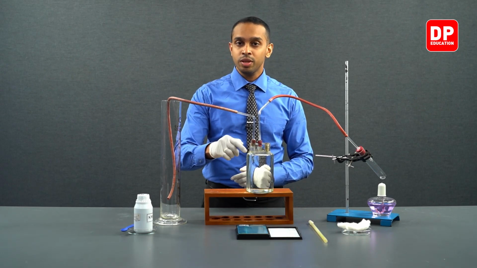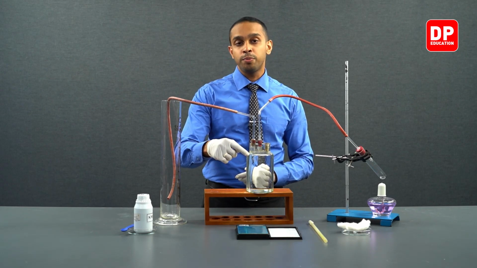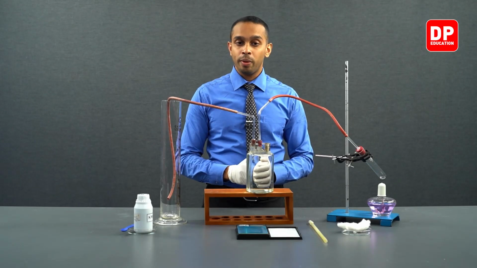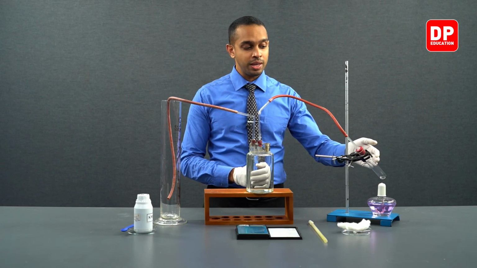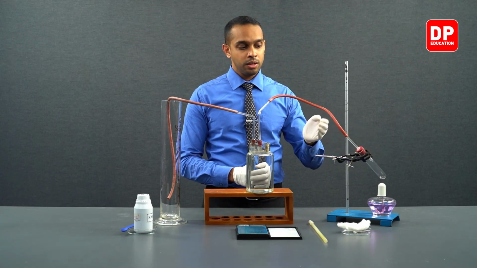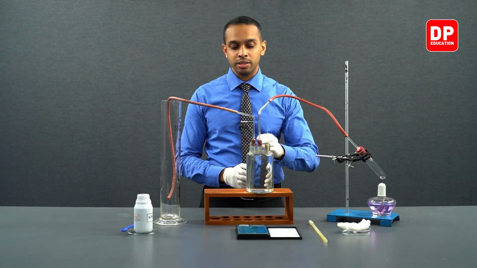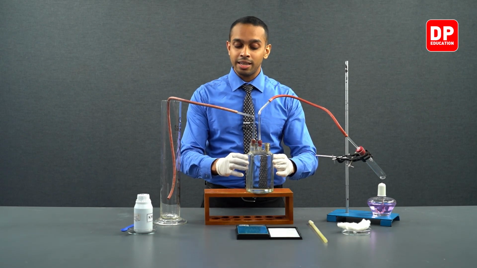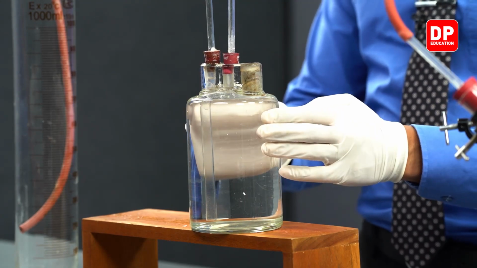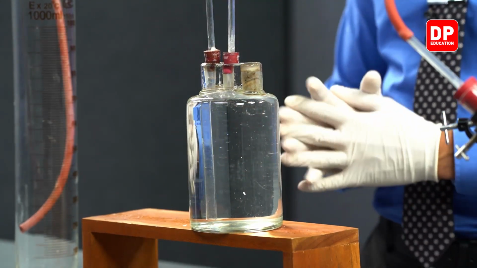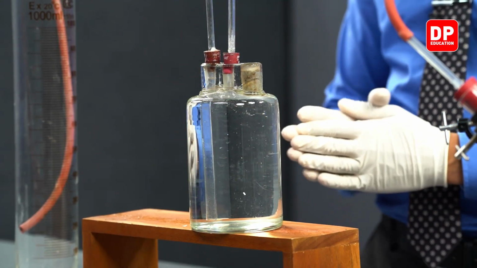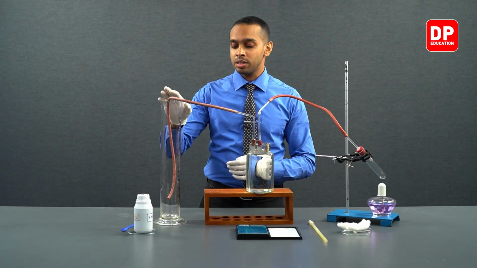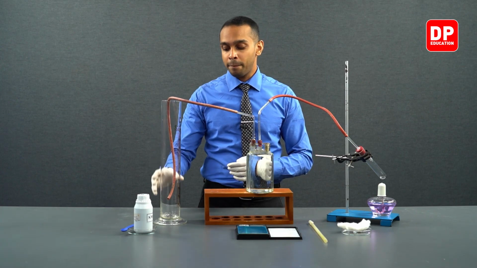What we have here is referred to as a wolf bottle or wolf's bottle. When the oxygen gas produced in the boiling tube comes through the tubing connected to the wolf's bottle and collects here, an amount of water equivalent to the volume of the oxygen gas is going to be transferred through these tubings into our measuring cylinder.